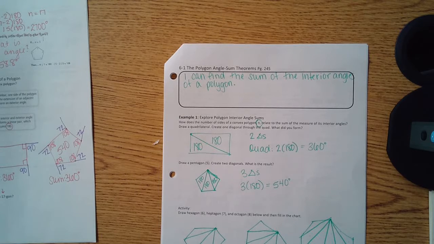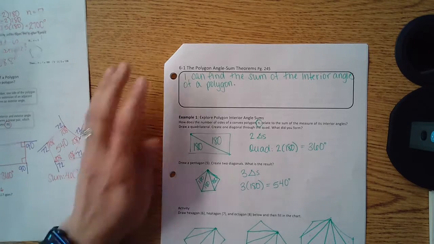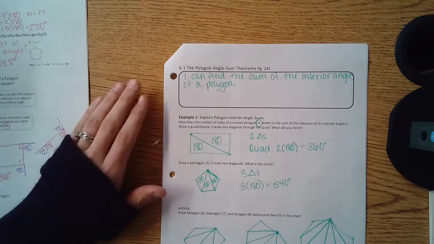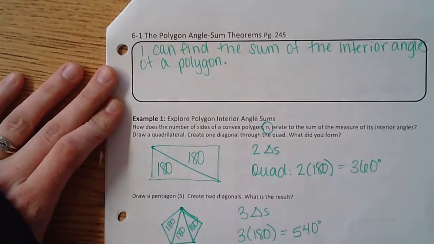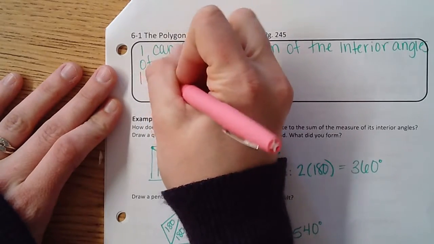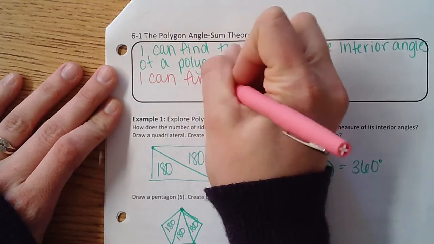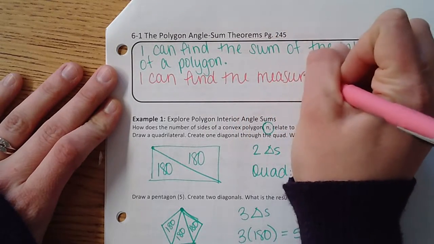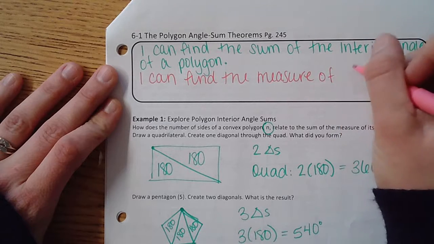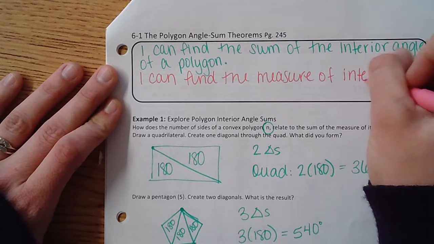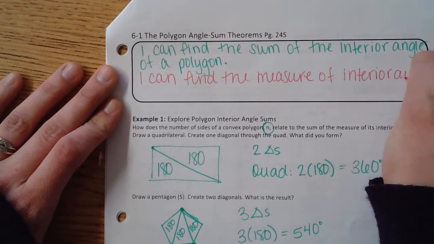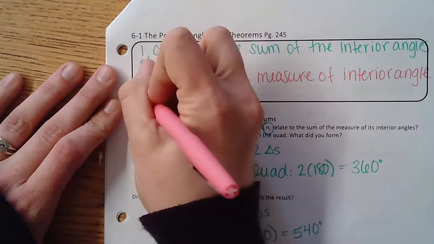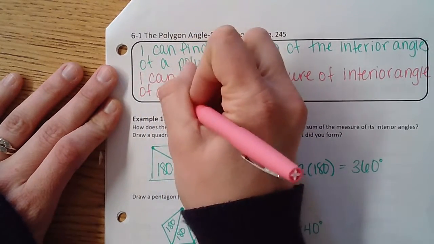All right, so today is going to be the third and final day of section 6.1. So our learning target for today is, we're going to add this to the beginning of 6.1. I can find the measure of an interior angle of a regular polygon.